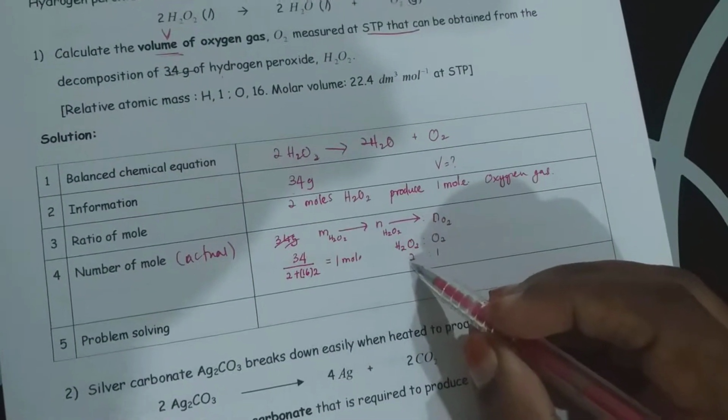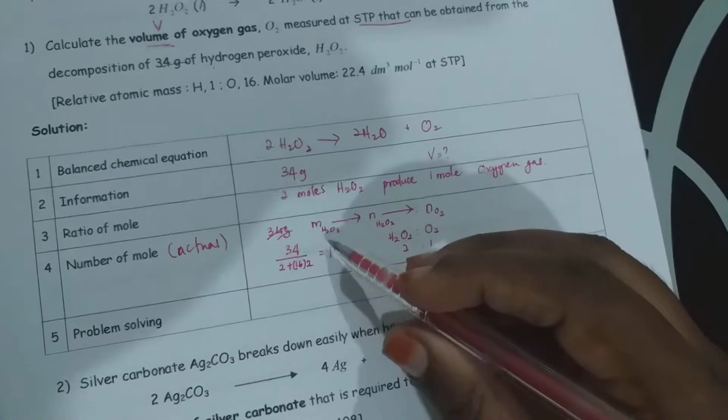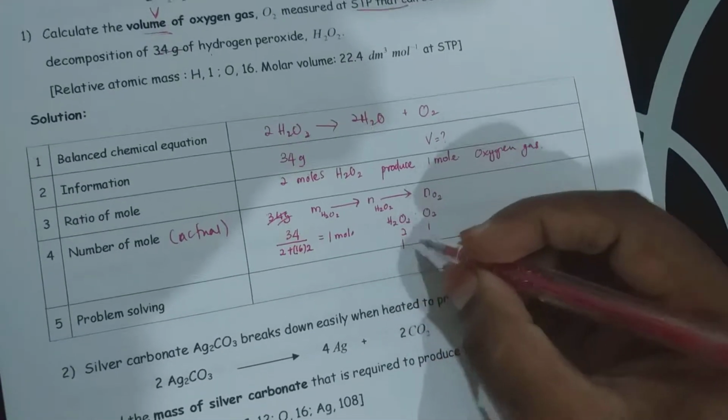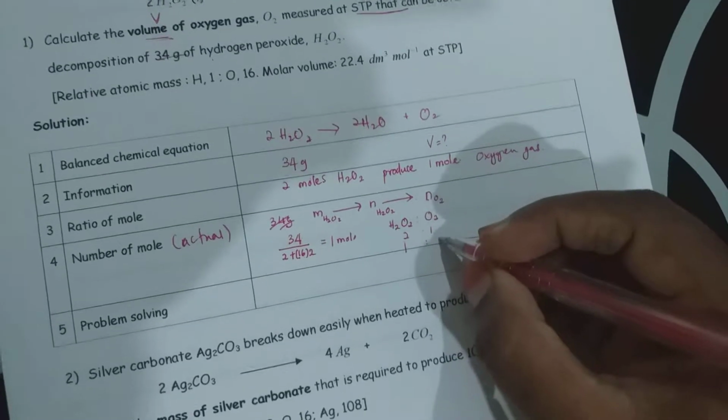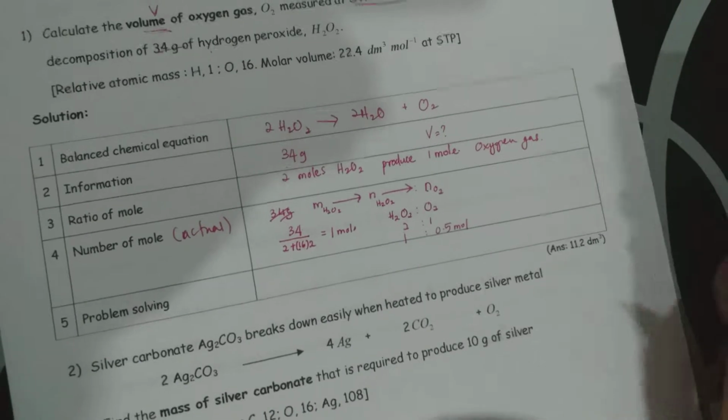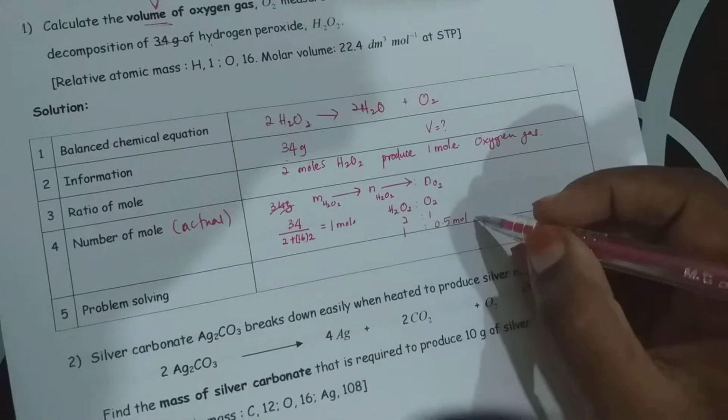That means since hydrogen peroxide is 1 mole, oxygen is supposed to be 0.5 mole. Now you already have the answer here.